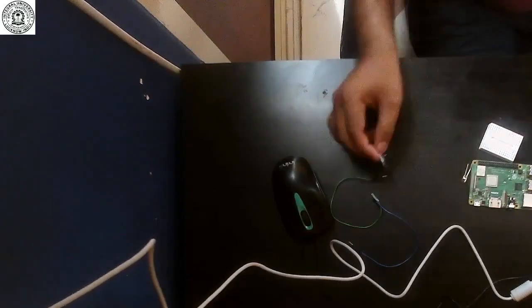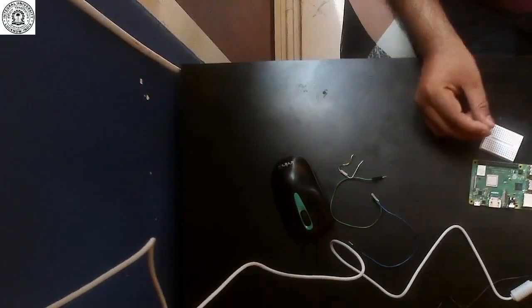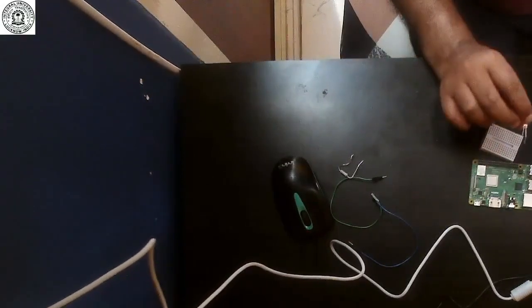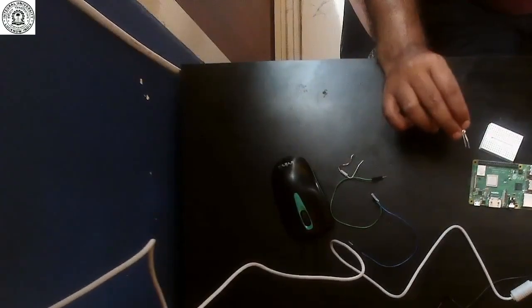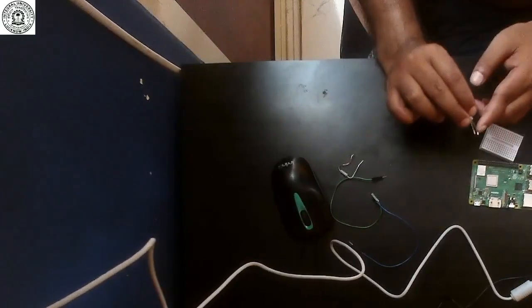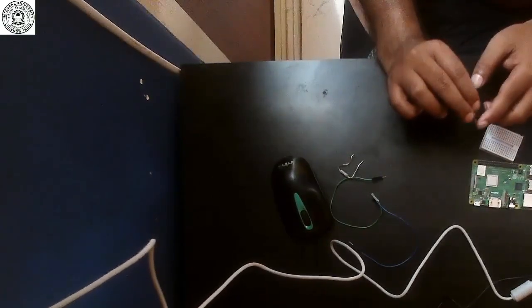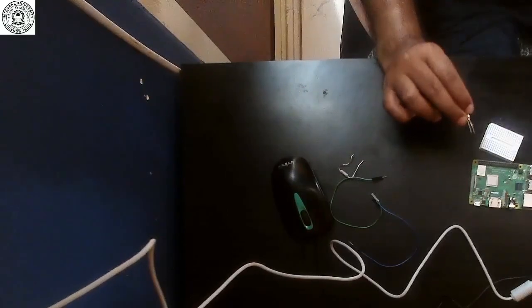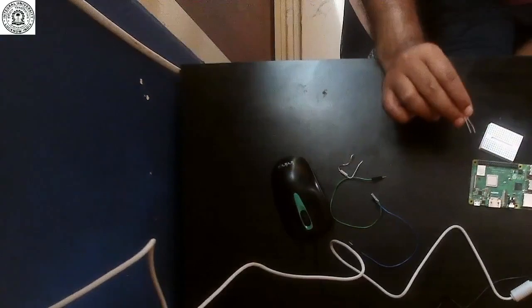So let's start. First of all, we will put this LED into the breadboard. Here, the longer leg is the positive end, and the shorter one is the ground, or negative point.